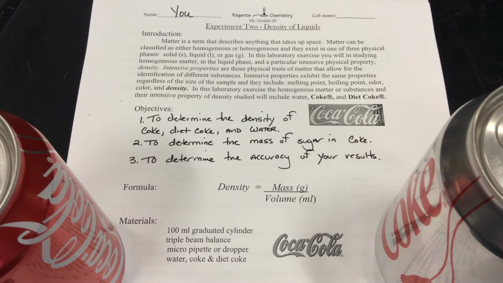In the density of liquid labs, we're going to calculate the density of water, Coke, and Diet Coke, and we're going to determine and calculate the number of grams of sugar in a can of Coke based on the premise that regular Coke and Diet Coke have the same ingredients minus one has sugar and one doesn't. Under that premise, we're trying to calculate how many grams of sugar, and this will help us with calculations and conversions and significant figures and measurements, and it's the final lab of the first module.